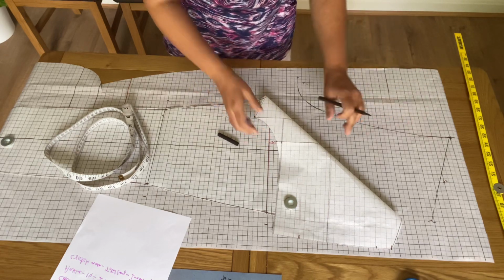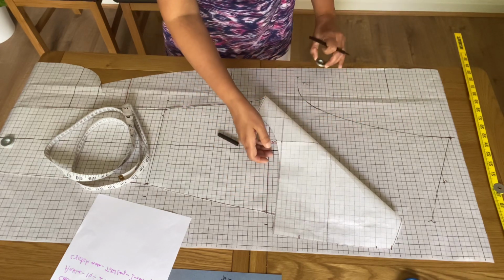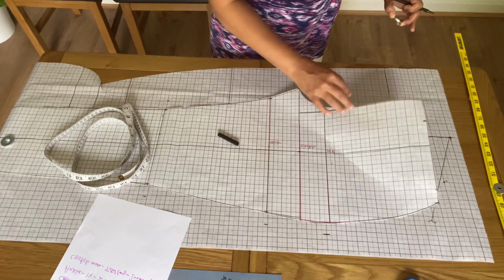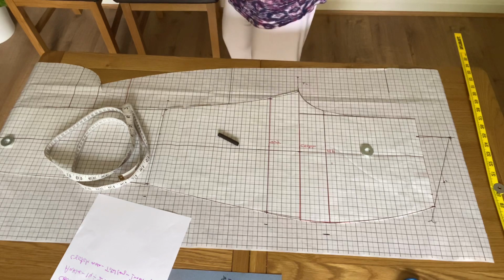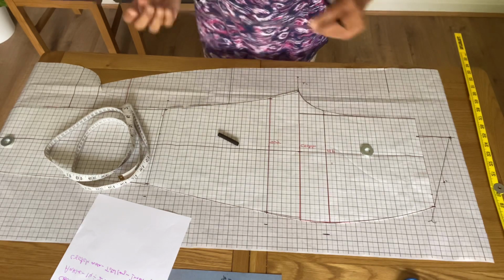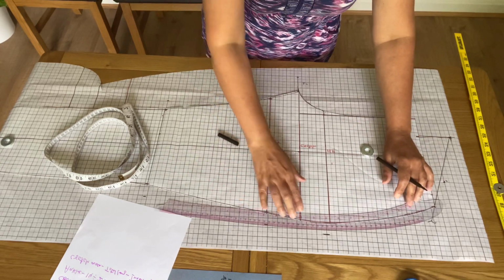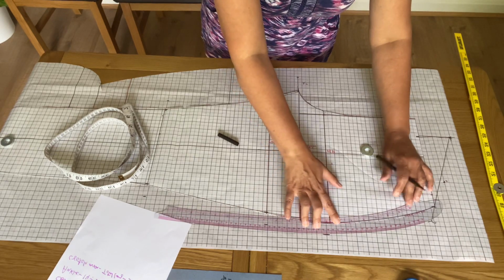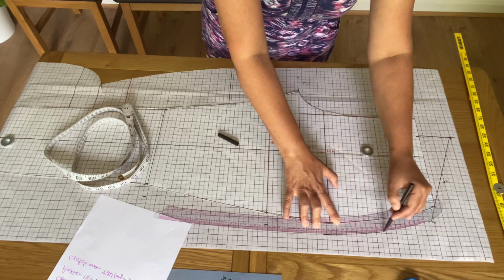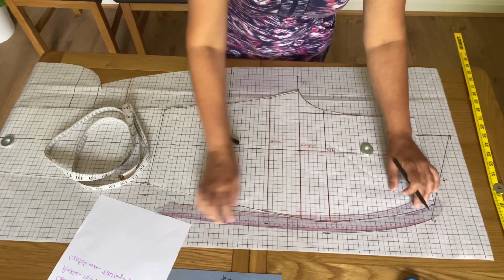And now this is a difference in the trouser from the back and front. So this is our front and back. And now I am going to join these points. So this is our new waistline, and I'm going to join that one.